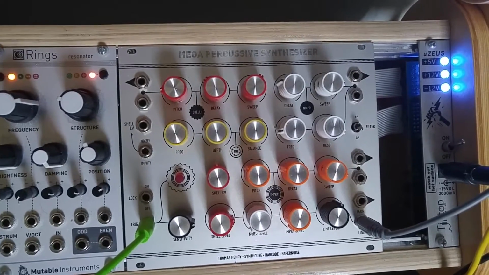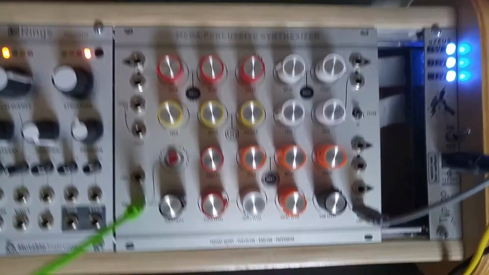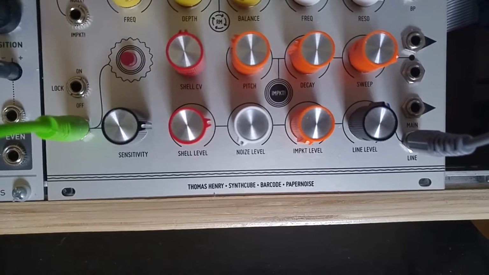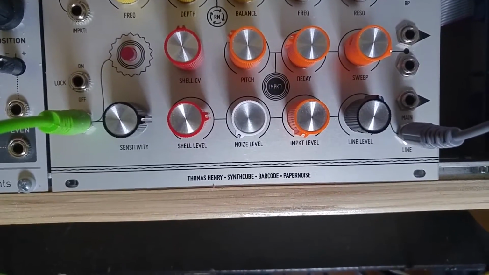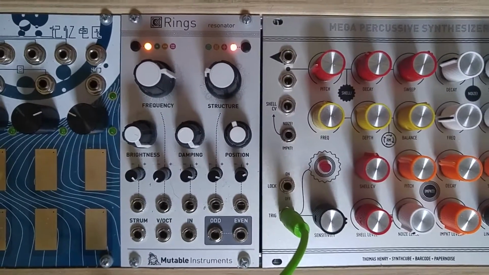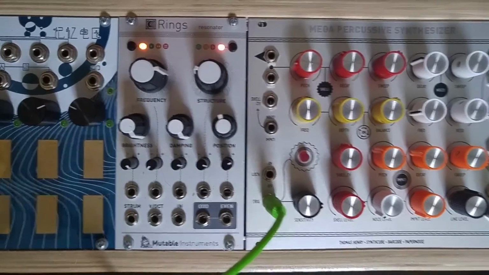Hello everyone, I'm selling my Mega Percussive Synthesizer. It's a Thomas Henry design, distributed by Synthcube. Barcode did the front panel PCB and Paper Noise did the panel. Some of you might know Paper Noise from his work on the Mutable Instruments modules.